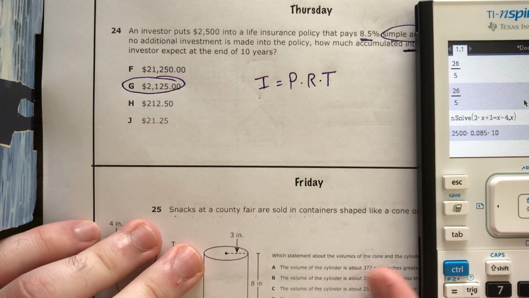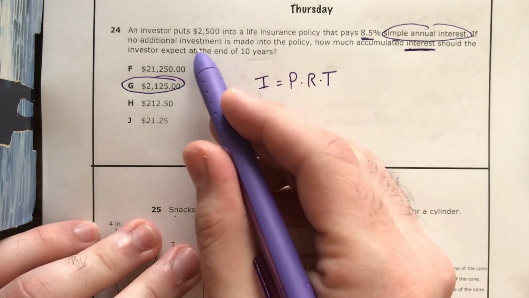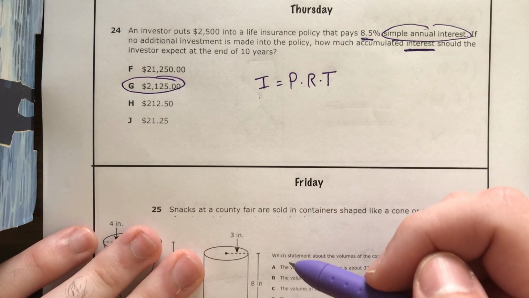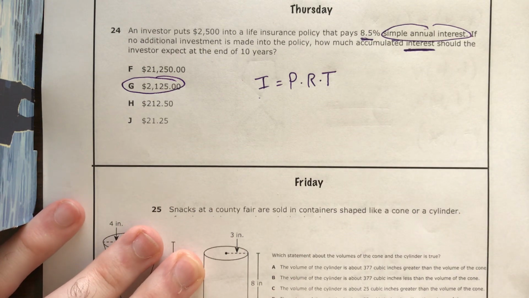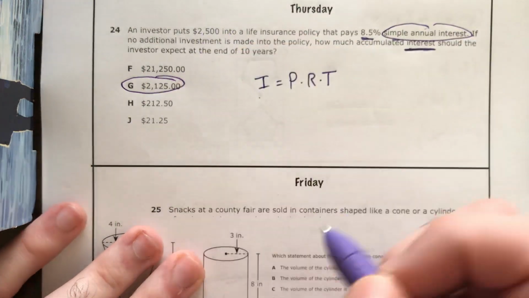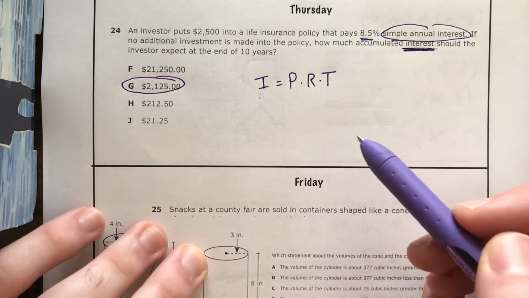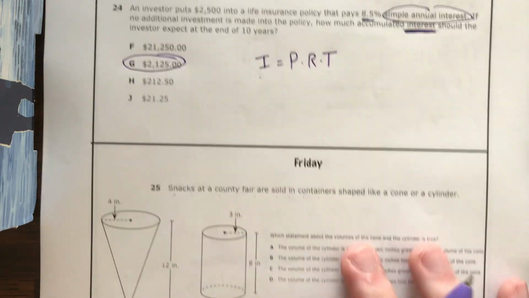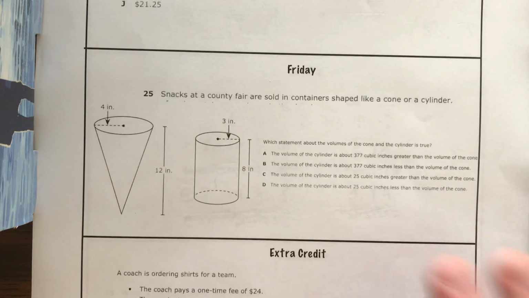$2,125. Now, if they had asked you how much was the total amount that you have after that, we would have to add it back to the original amount. But this, it just wanted the interest. How much did the bank pay you? Not how much money did you have in your account.